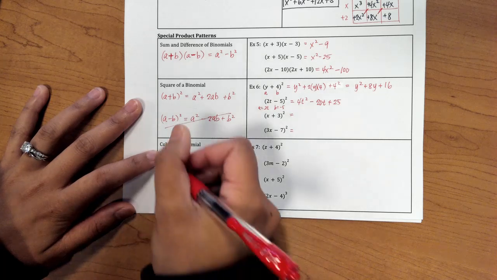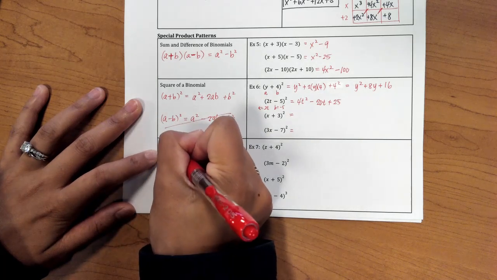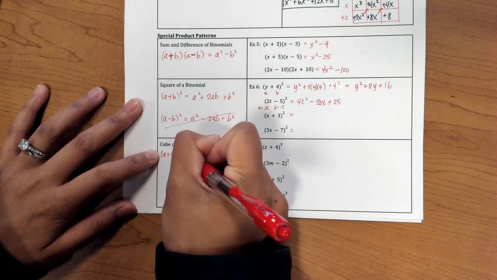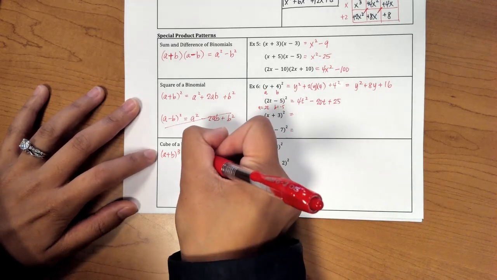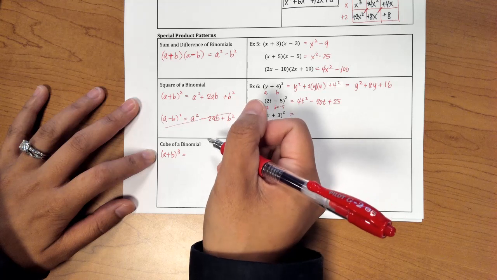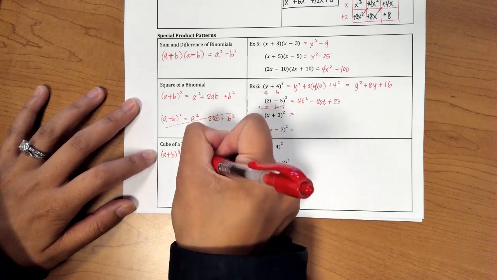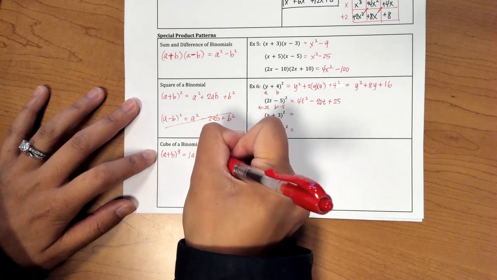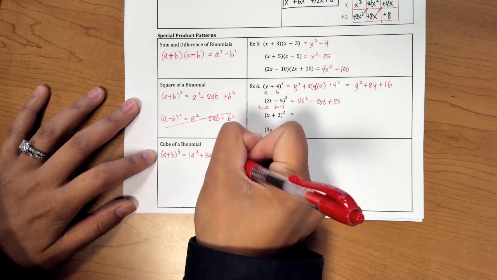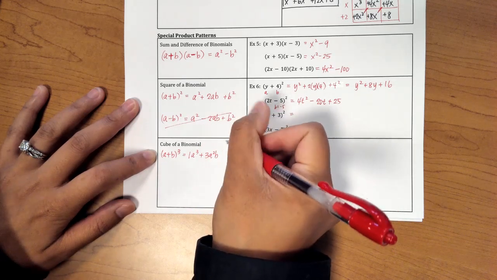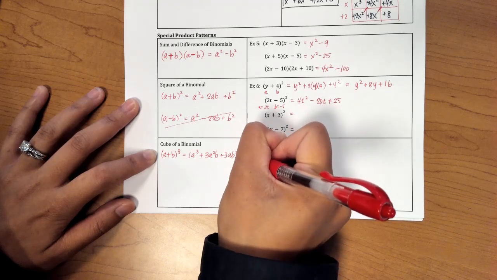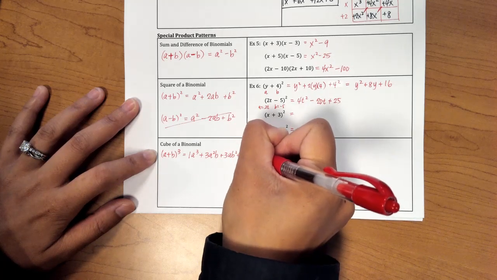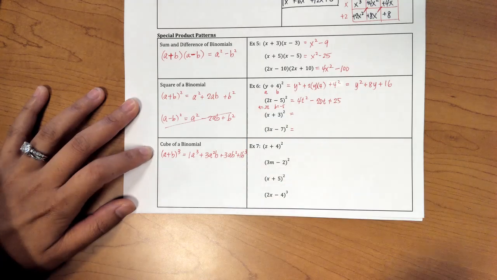Cube of a binomial is (a plus b) cubed. And this is a different formula. For right now, you're going to memorize it, but soon you will not. So we're going to have 1a cubed plus 3a squared b plus 3ab squared plus 1b cubed.